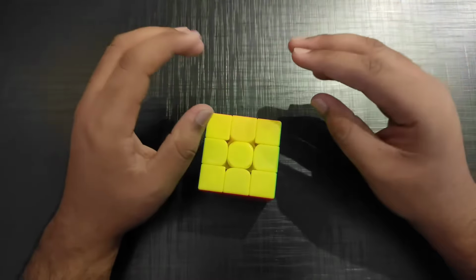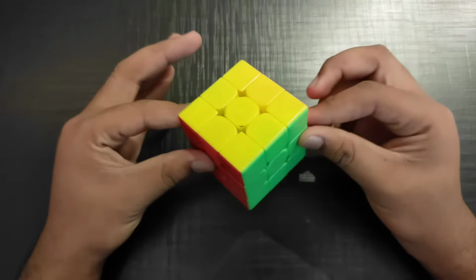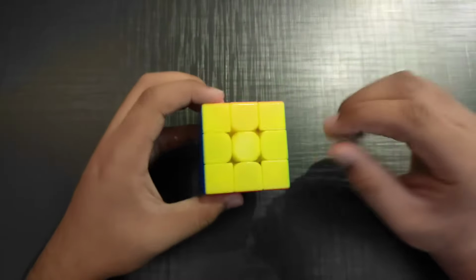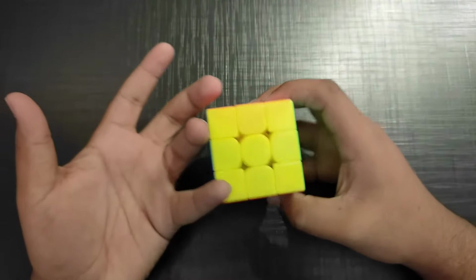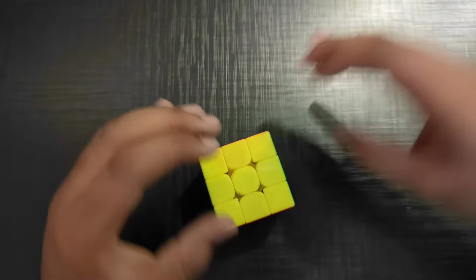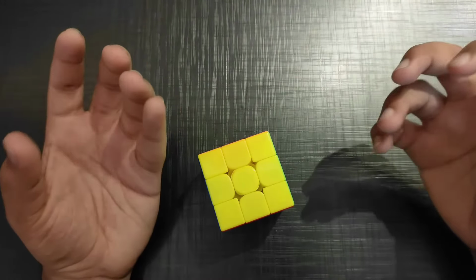Finally, the last video of the Learn Speed Cubing series. Alright, in today's video, I'm not going to teach you the Rubik's Cube. This is an advanced video. In this, we're going to learn how to solve the cube in 10, 11, or 12 seconds.